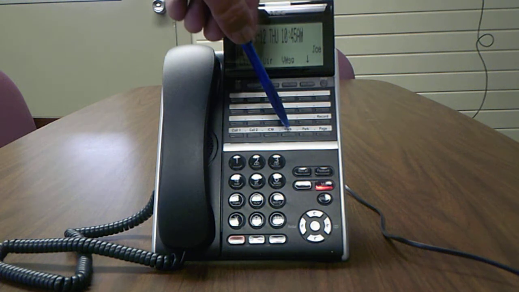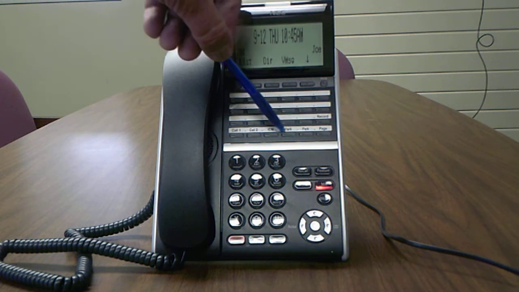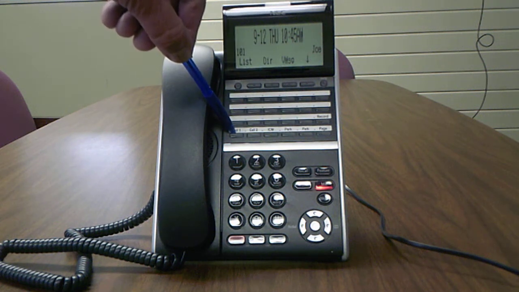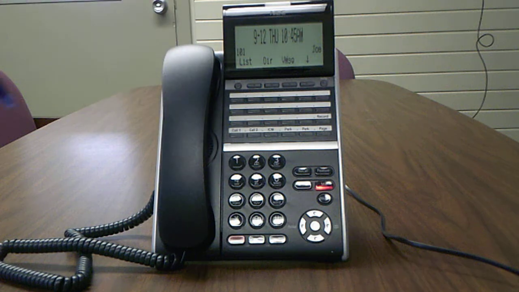Alright, we've got a couple of park buttons. Our park buttons are community hold keys. When I put a call on hold on one of my call 1 or call 2 keys, it's on hold at my phone and my phone only. Nobody else can pick up that call.